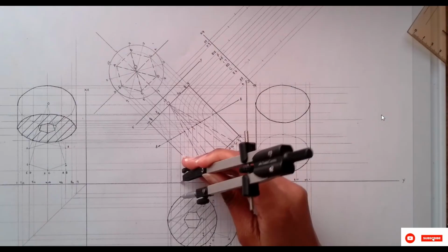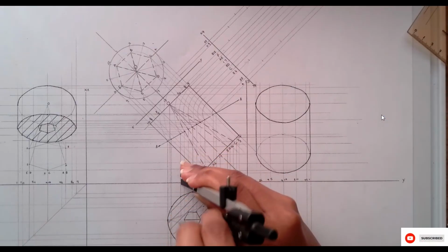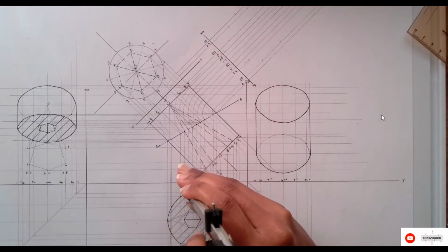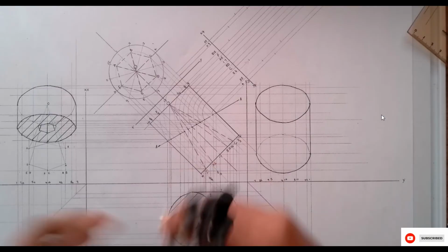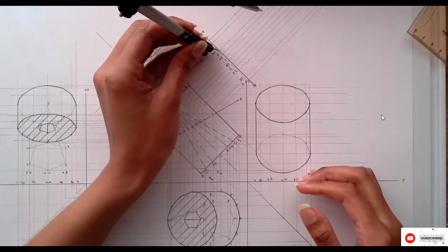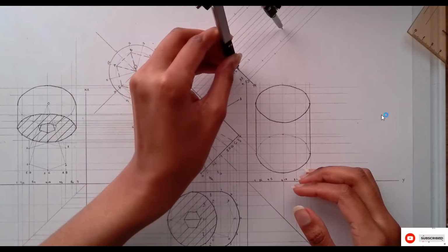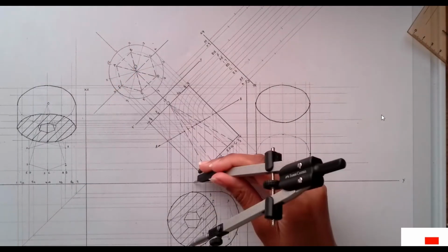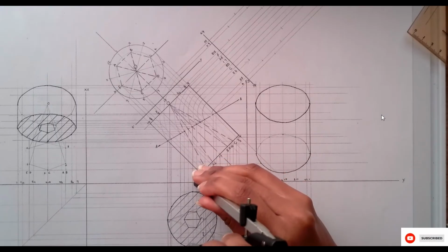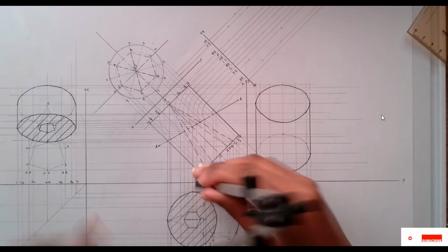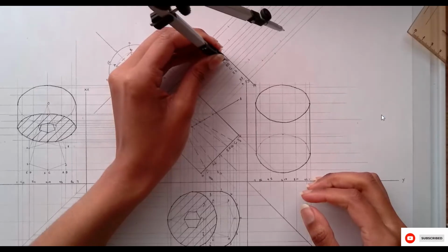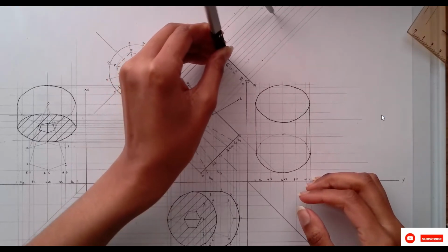Mark 6. Then still at the same point, I'm going to open now to get 12, which is in line with 2. Then we will get our point 1, and we come here at 1.